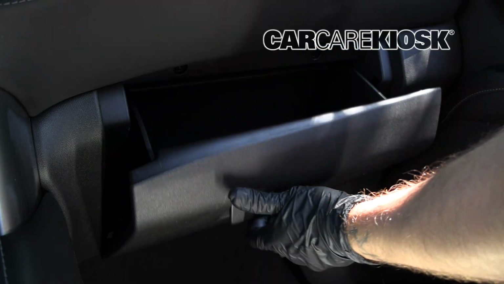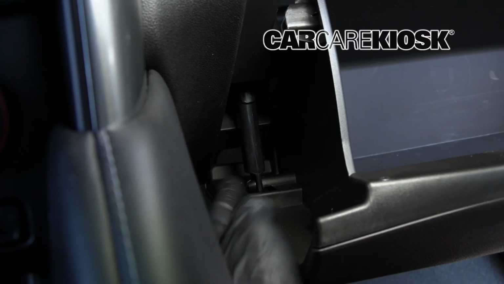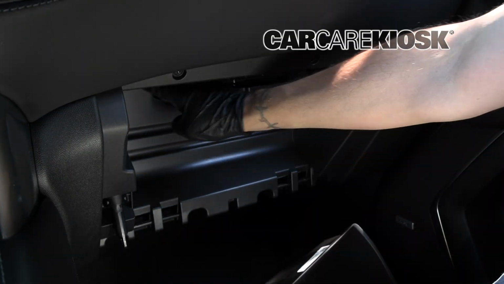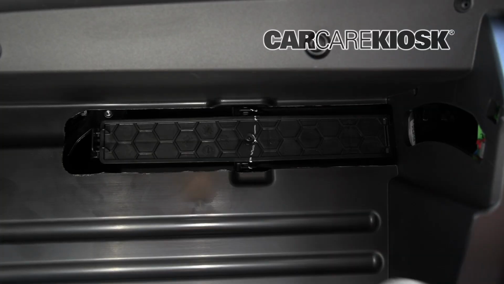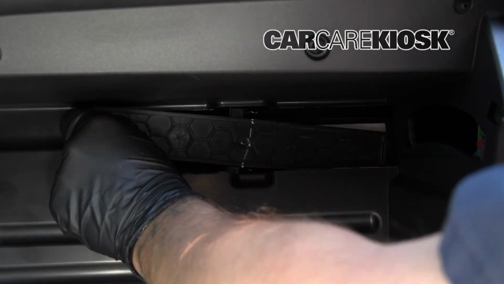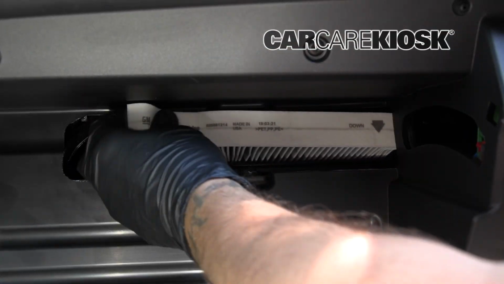Open the glove box to begin. Disengage the left side dampening arm. Squeeze the sides of the glove box together and lower it. Reach up here for the cover. Pinch the tabs and slide the cover off. You can now remove the air filter.